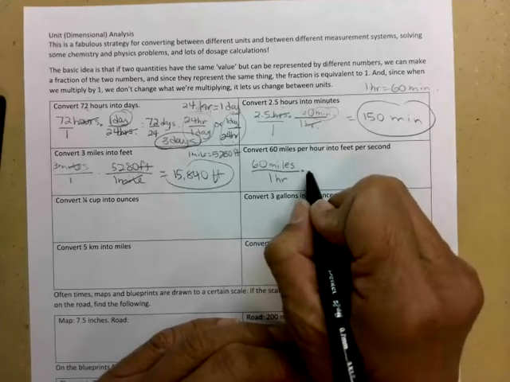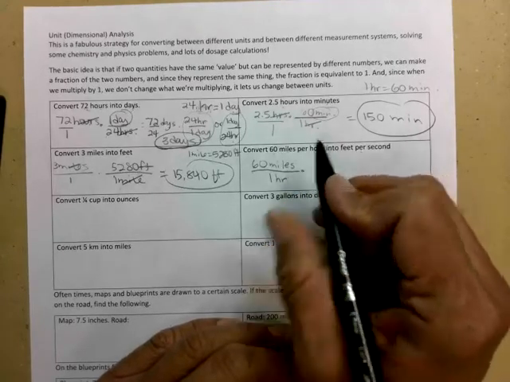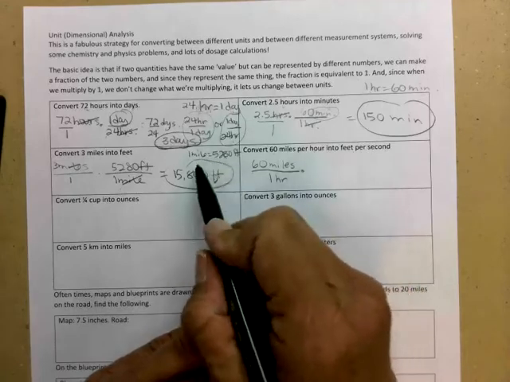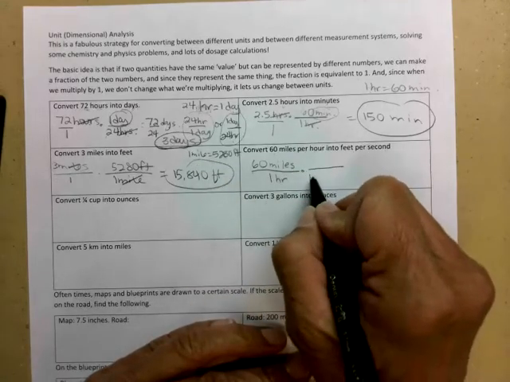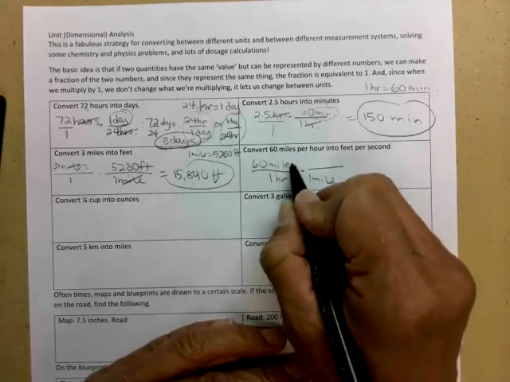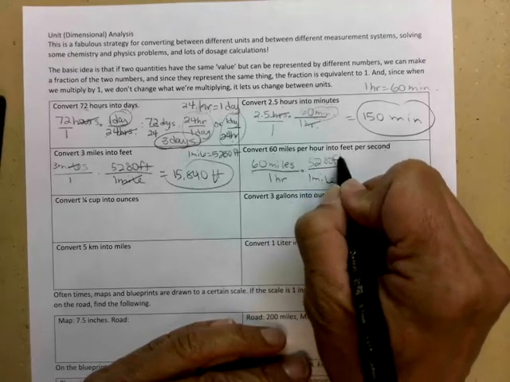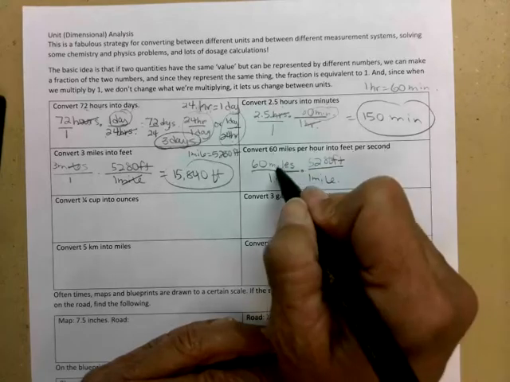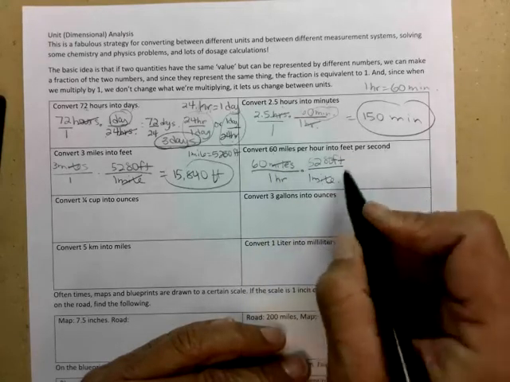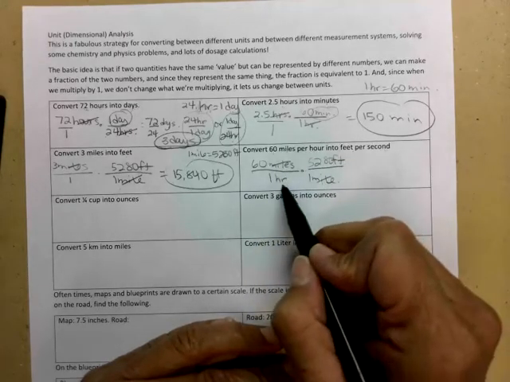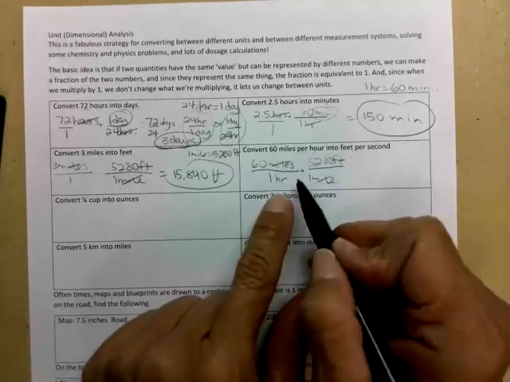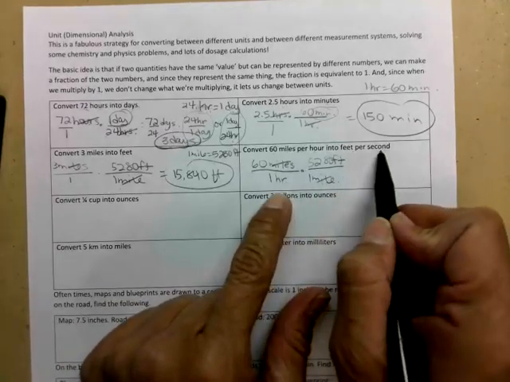Okay, here we go. So I need to get from miles to feet, and I just showed you what that one is. So 1 mile, I'll put that on the bottom. So those will cancel. And 5280 feet on the top. So I'm going to go ahead and cancel my miles now because I know those are gone. So now I know feet per hour, but I want feet per second. So I need to get rid of hours and get to seconds.